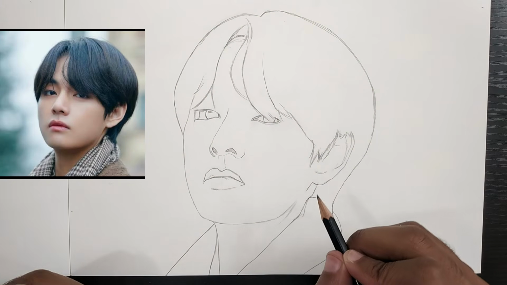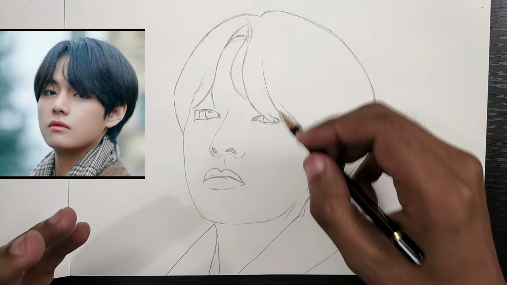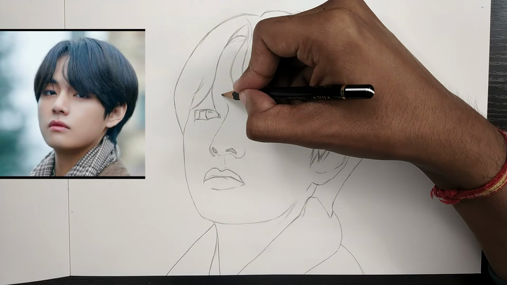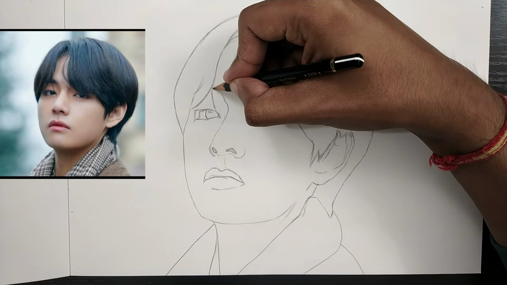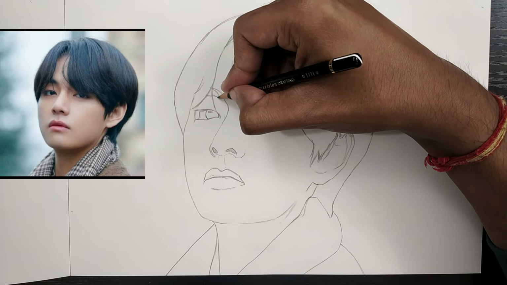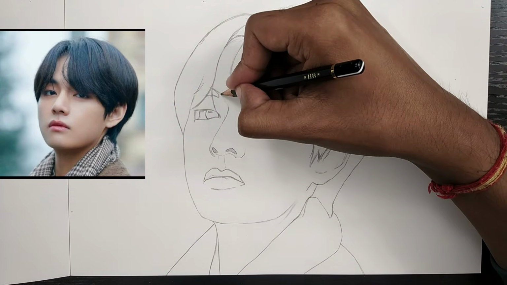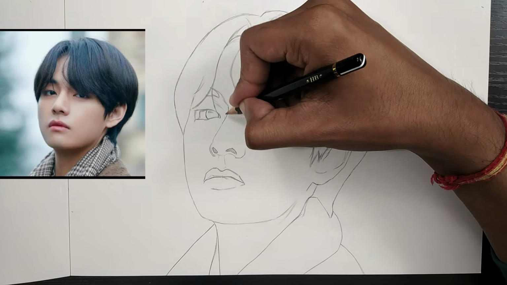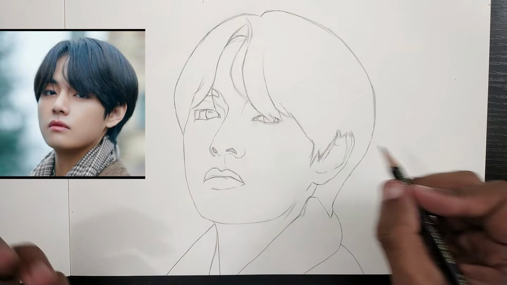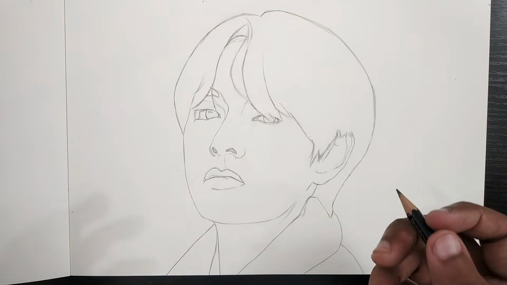So I have erased the grid lines, but I realized that I forgot to draw the eyebrow. So now let's draw the eyebrow and the outline process will be completed. So yeah, now the outline process completed. This is how you can simply and perfectly draw the outline of BTS member V Kim.